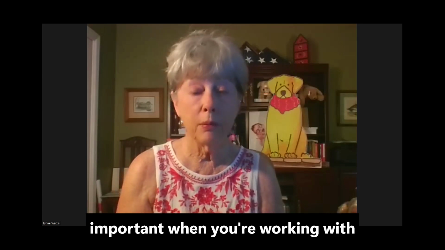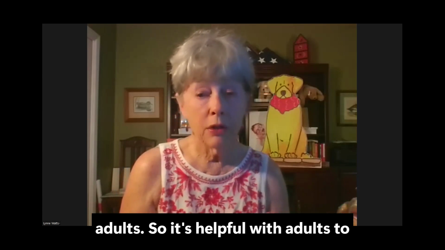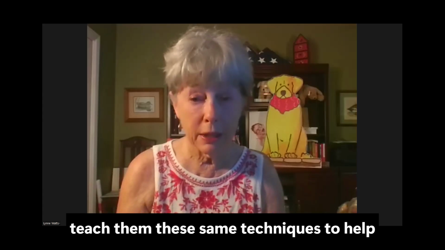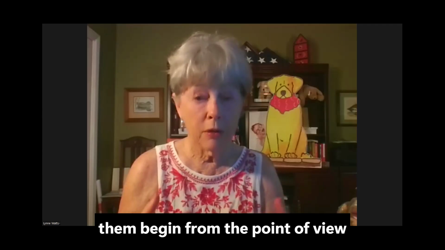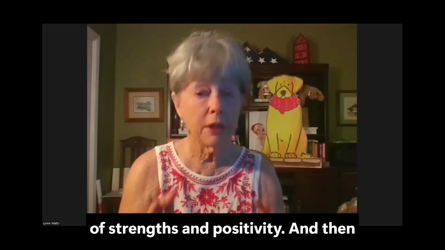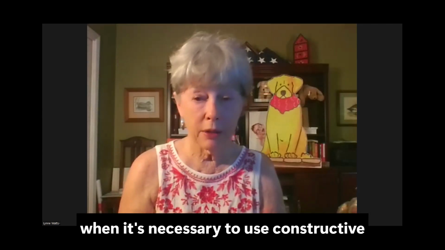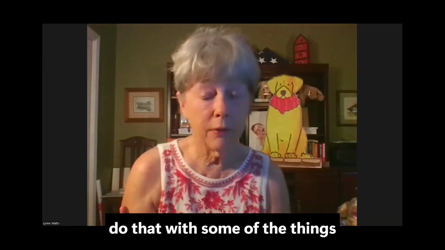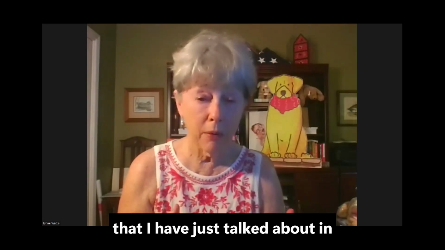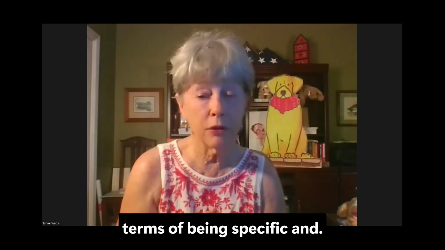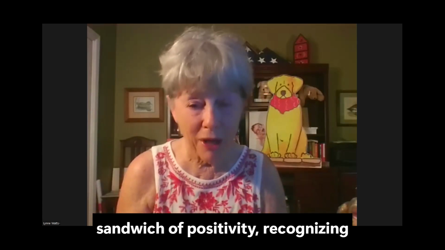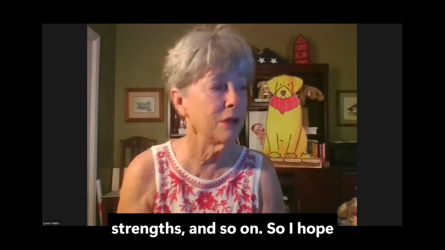This is also really important when you're working with adults. So it's helpful with adults to teach them these same techniques to help them begin from the point of view of strengths and positivity. And then when it's necessary to use constructive or some negative based feedback, how to do that with some of the things that I have just talked about in terms of being specific and sometimes building them within sort of a sandwich of positivity, recognizing strengths, and so on.